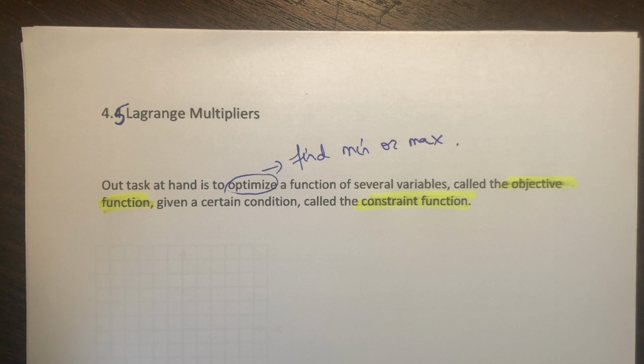And if you remember in chapter 2.3, there are quite a few of those problems where the function actually came up to have several variables.